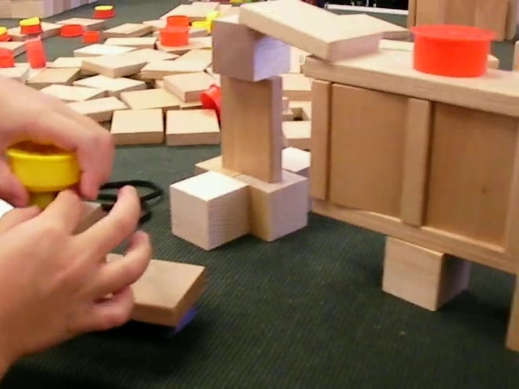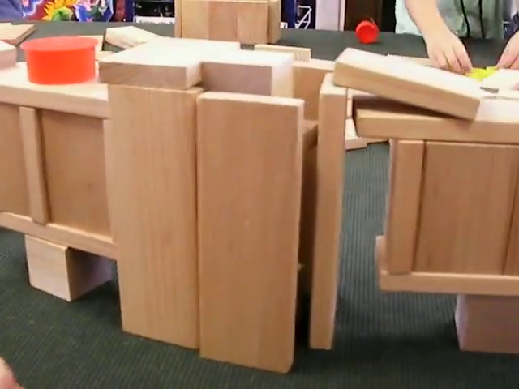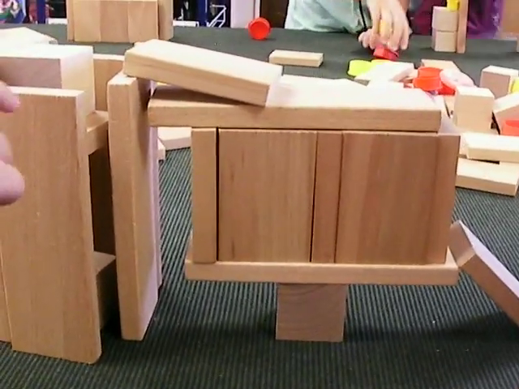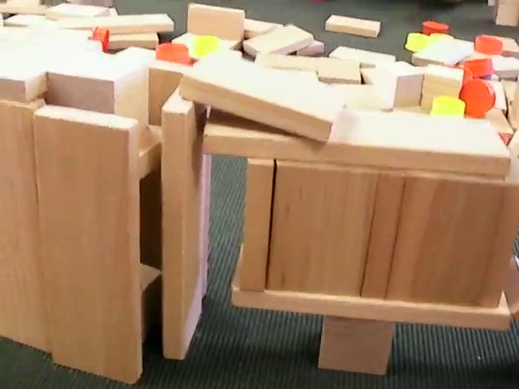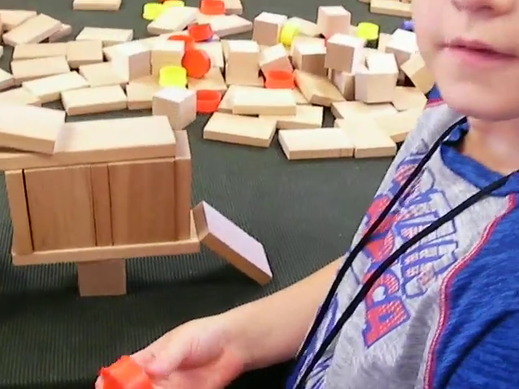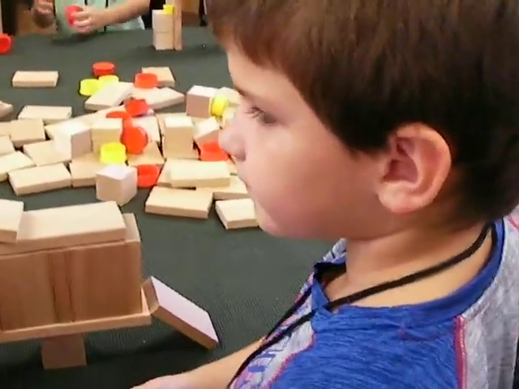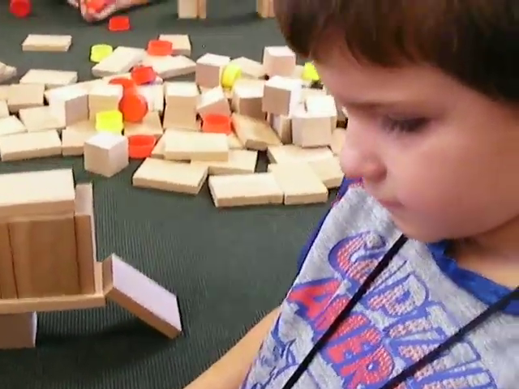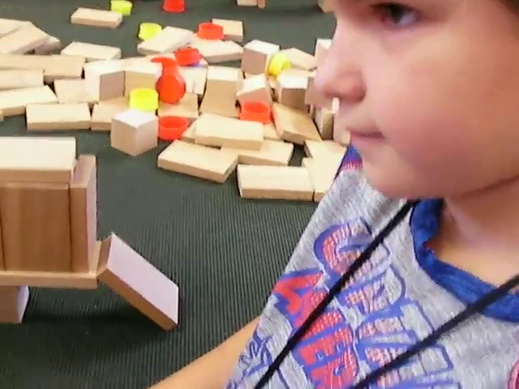Oh, I see that. Wow, it's very interesting. And Gregory started making another one of what I made. Then we put them together. I see you did. So you joined your play with Gregory's play, added them together.